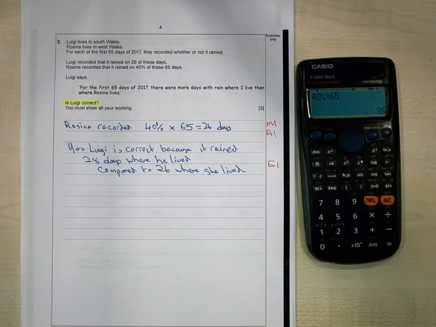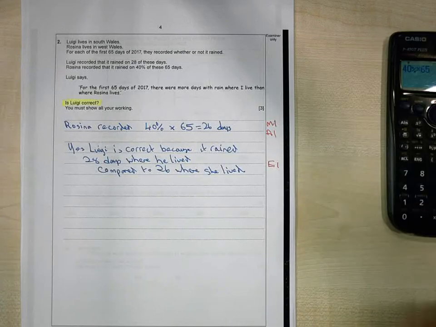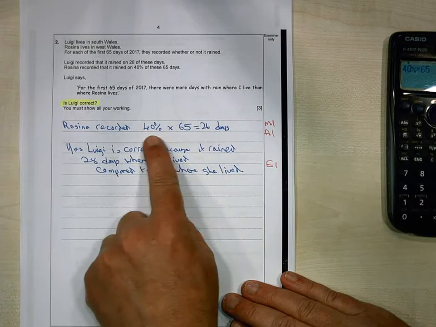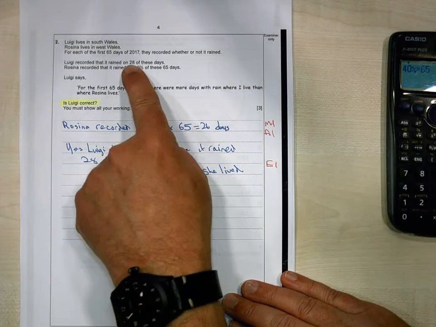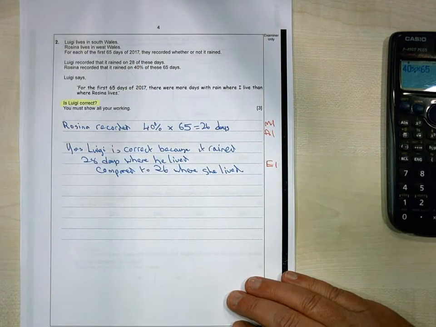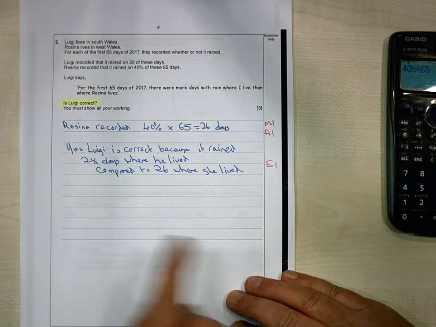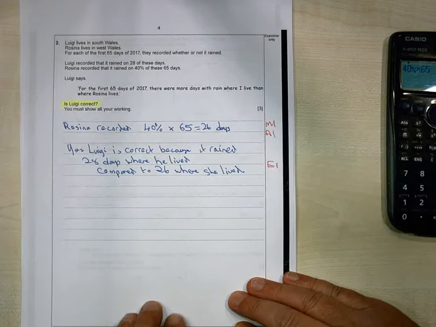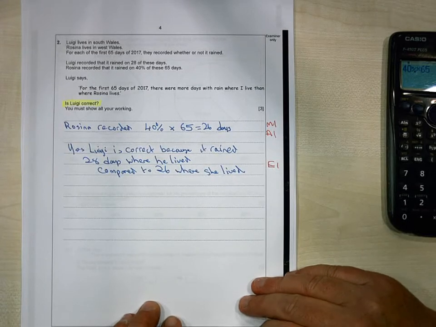So that's how those 3 marks are awarded. The other way you could have done that is, rather than working with Rosina's, you could have turned 28 into a percentage with Luigi. So you would have done 28 out of 65. But that was by far the most common way of solving that.